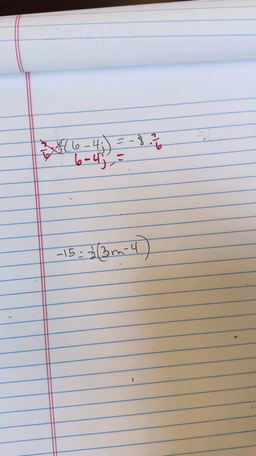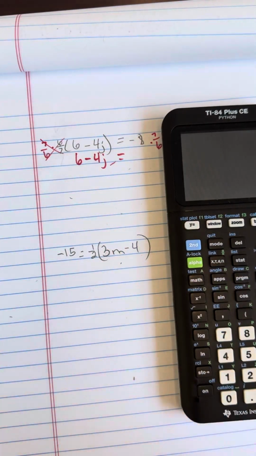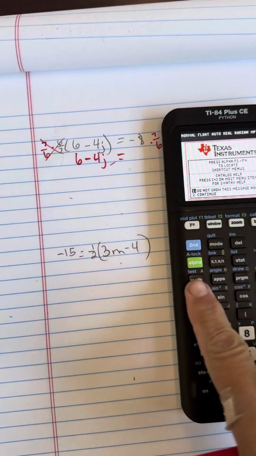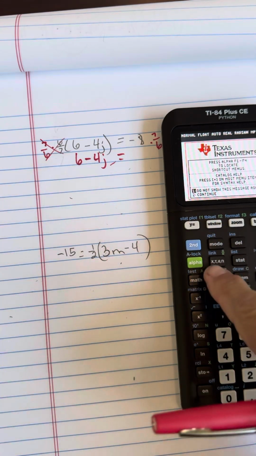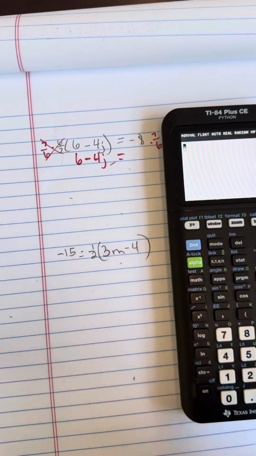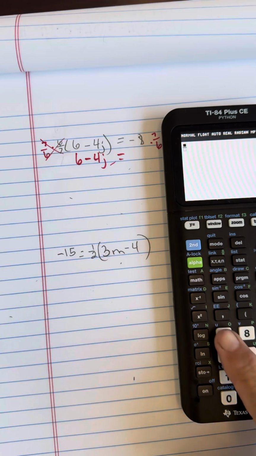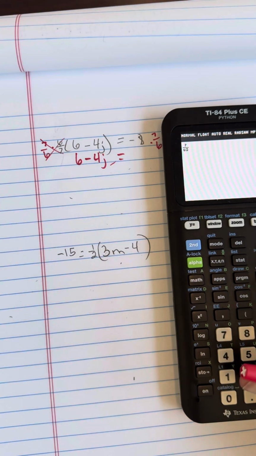So just to show you in the calculator, for those that want to do it in the calculator, you do alpha x, get a fraction, and 7 over 6, move over, times negative 8, and it will multiply and reduce for you.